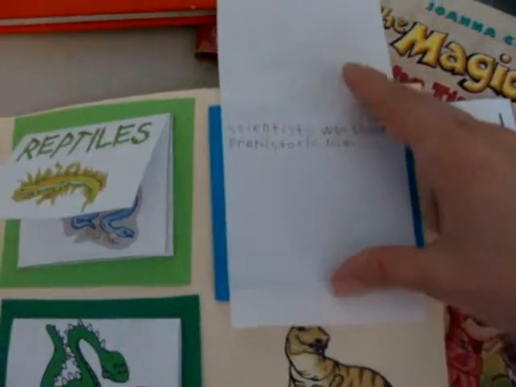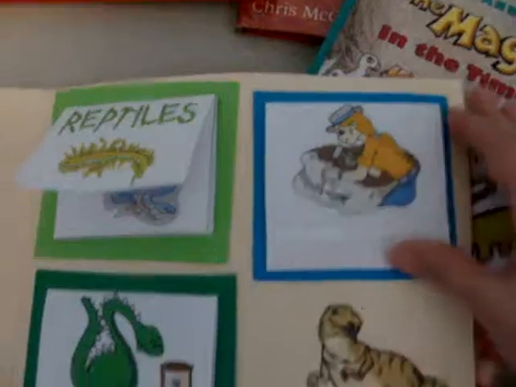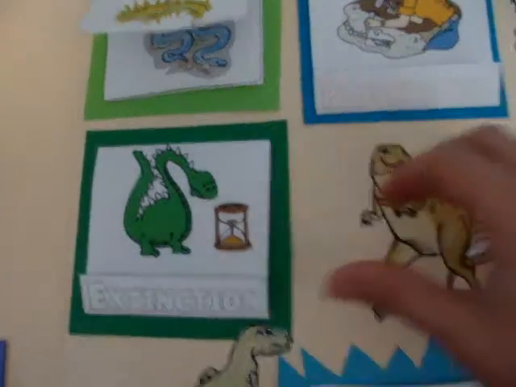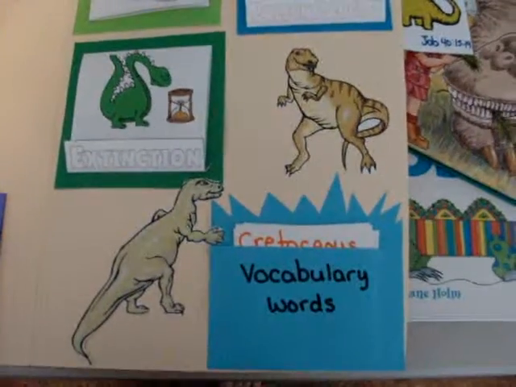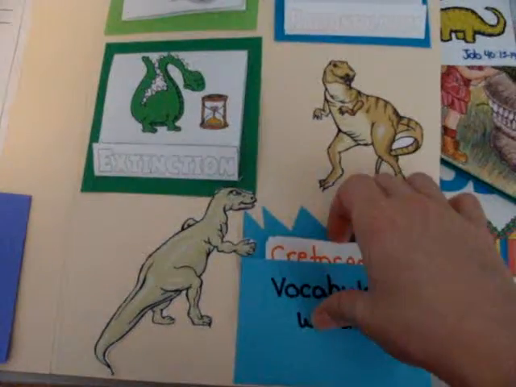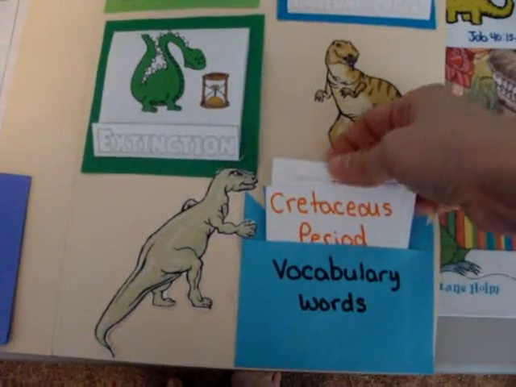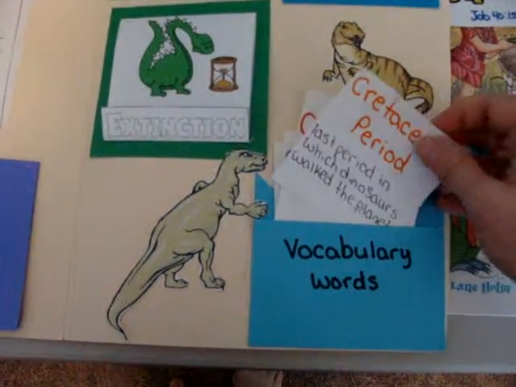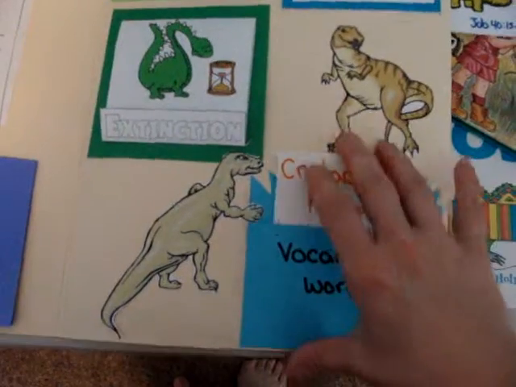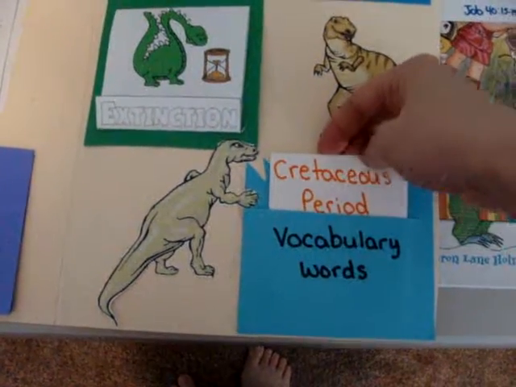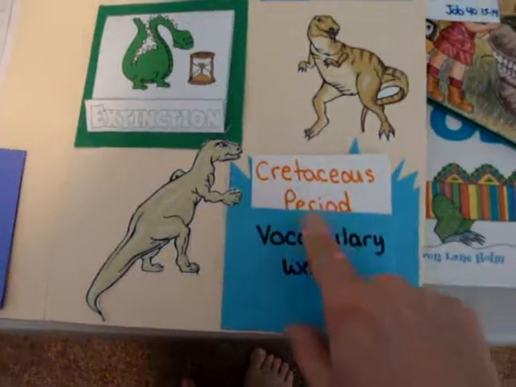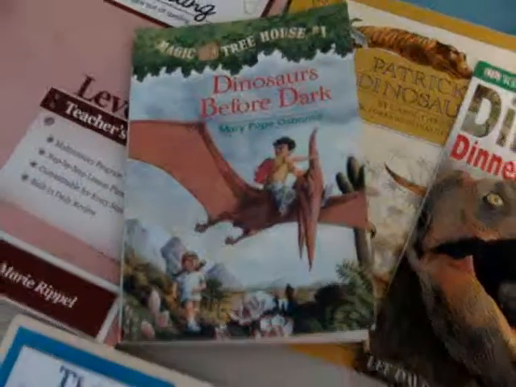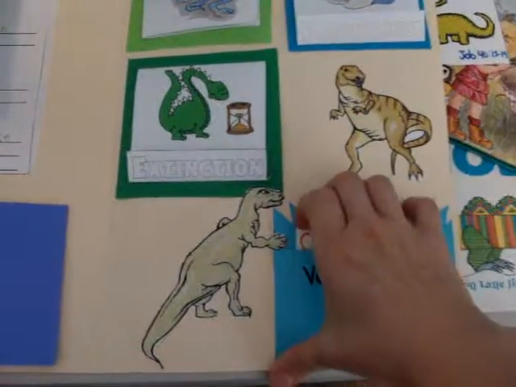Paleontologist, this is another definition book where they have to write the definition of paleontologist. Extinction's the same. Have to write a definition of extinction. Now, vocabulary words, I came up with this. I only picked out four vocabulary words: herbivore, carnivore, omnivore, and Cretaceous period. I picked Cretaceous period as one of the vocabulary words only because this is the period that Jack and Annie travel back to in Dinosaurs Before Dark, even though we did cover all the periods of the dinosaurs.